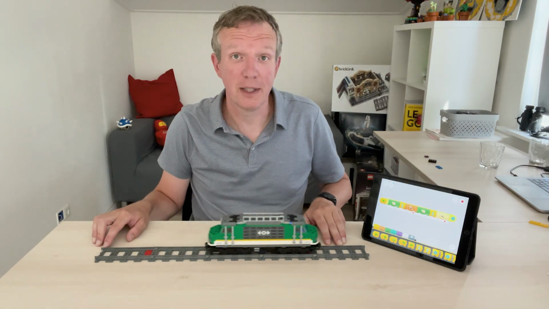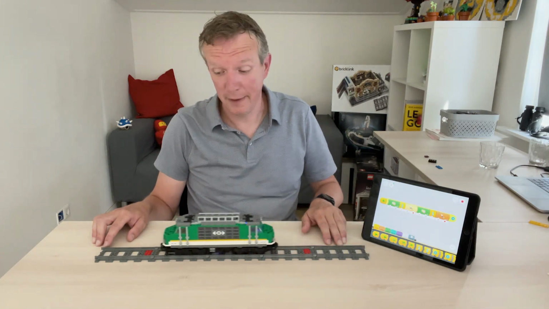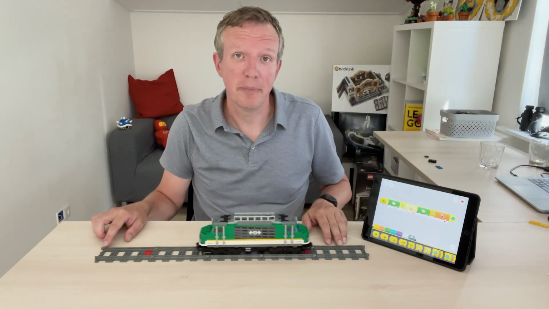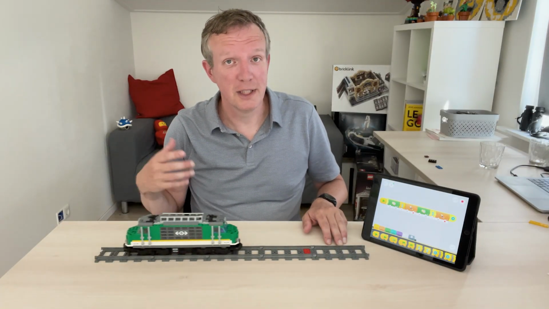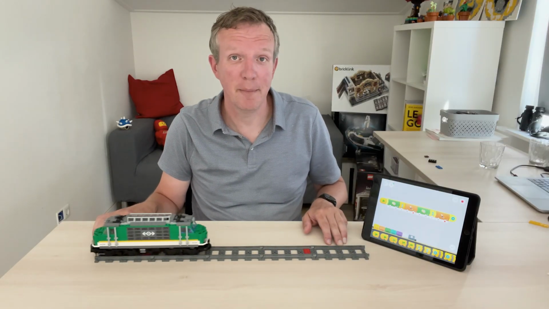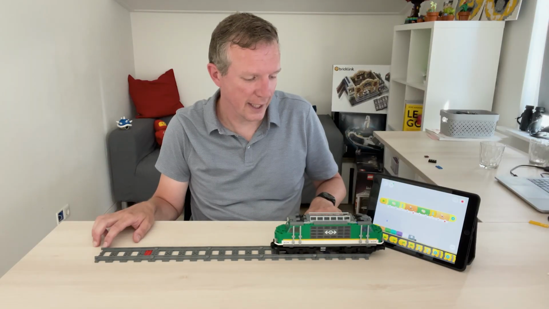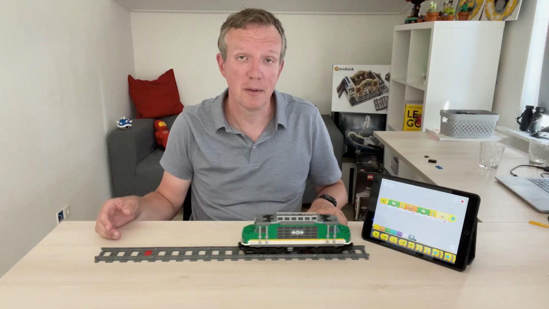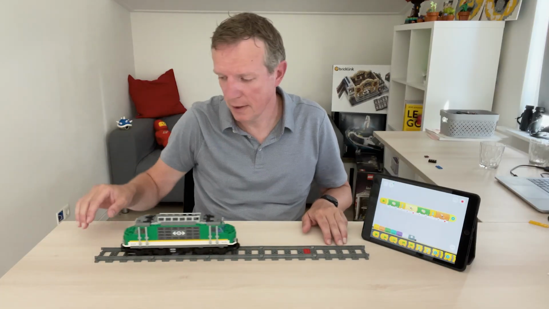Now obviously we can do more and more with this, right? We can expand upon it. So the next video is going to be about how do we do this with 2 trains and have more of a dynamic look of the track, or maybe a station or whatever. And then the third one is going to be how do we incorporate it into the city, right?